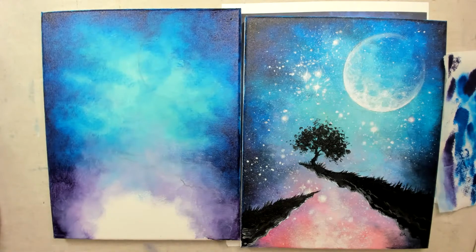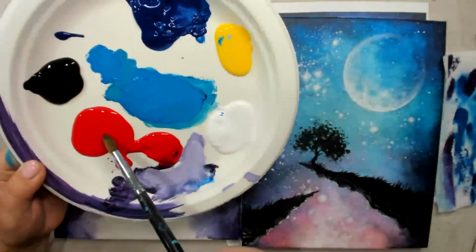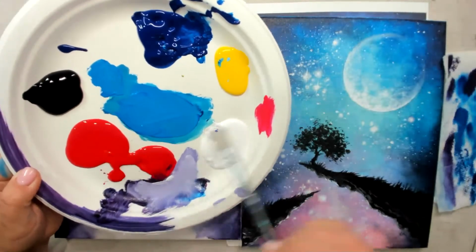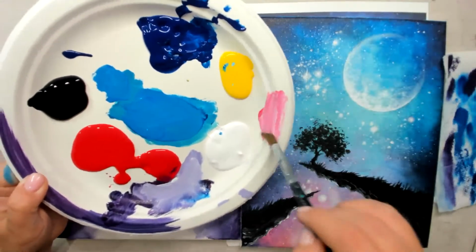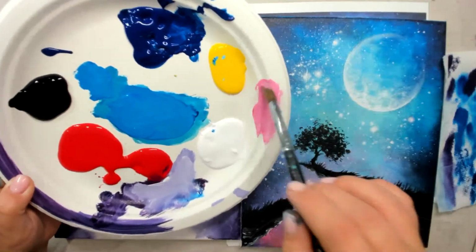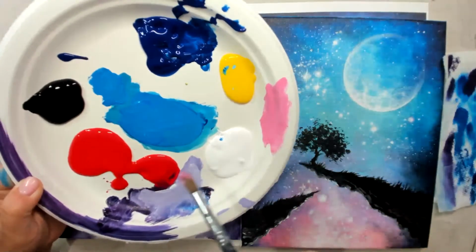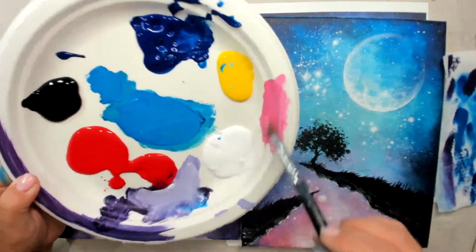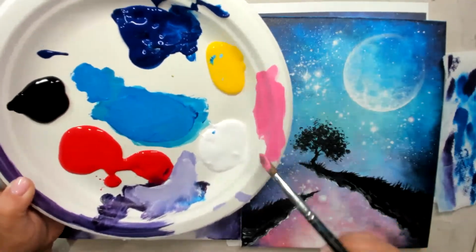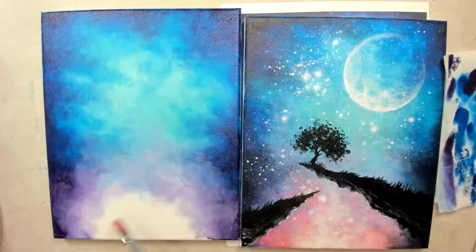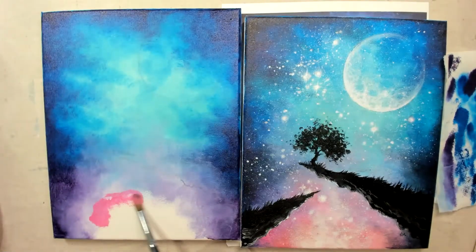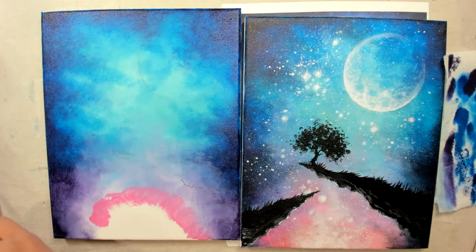And when I feel like I have enough of that light purple, the next color I'm gonna move on to is gonna be my pink. So I'm just gonna use my red and some white, and you can use any shade of pink. I'm gonna go with something on the lighter side, so not hot pink, but you could, if you wanted to, absolutely, whatever shade works for you. And again, I'm gonna start by just adding some first, and then I'm gonna merge it in and out.